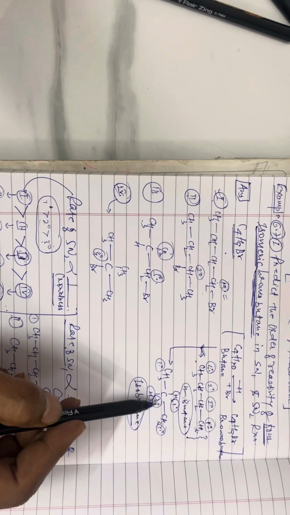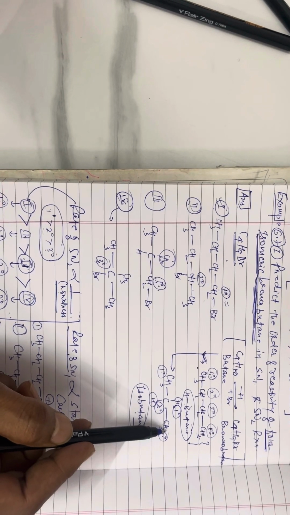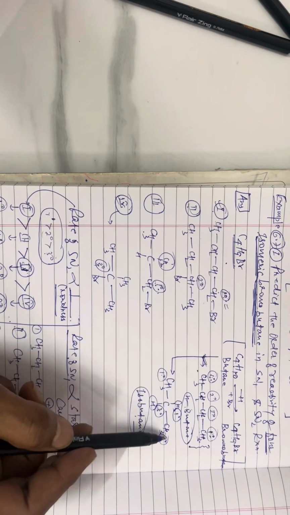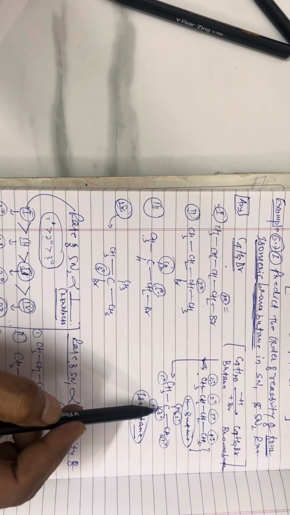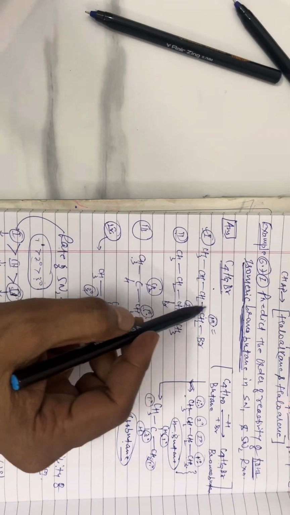Then in the case of isobutane, again we have 2 possibilities: 1 degree, 1 degree, 1 degree, and this is 3 degree. You can replace hydrogen at any 1 degree. I have replaced this hydrogen by Br, and then another case will be the 3 degree. So totally we have 4 isomers.